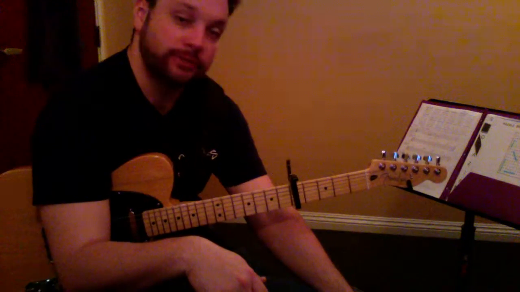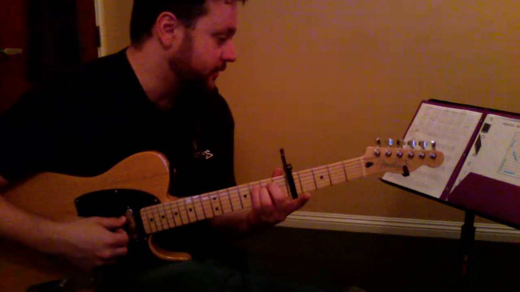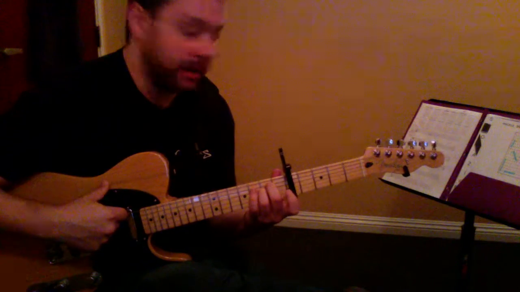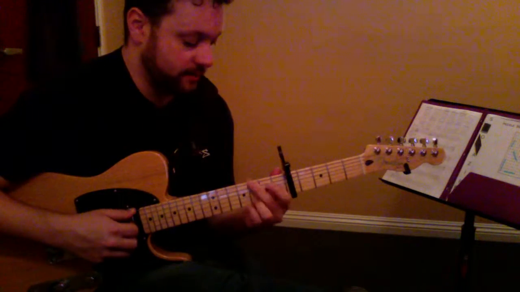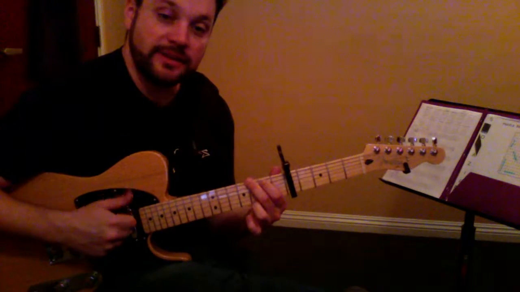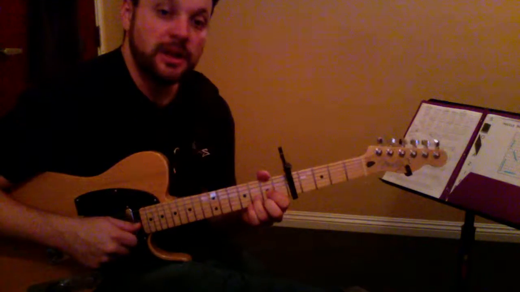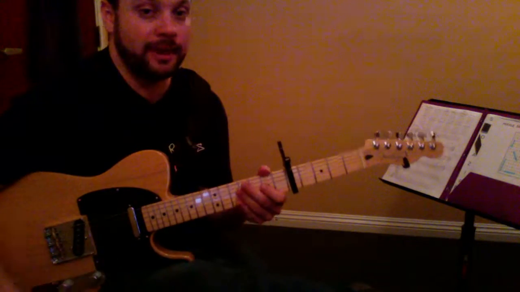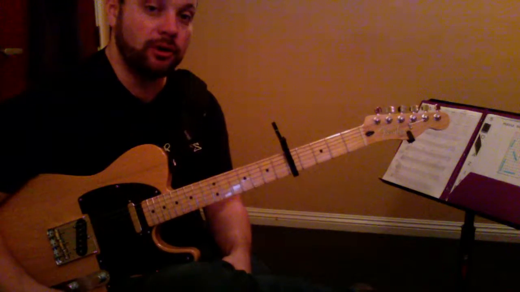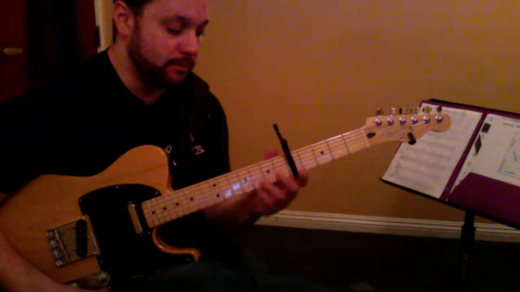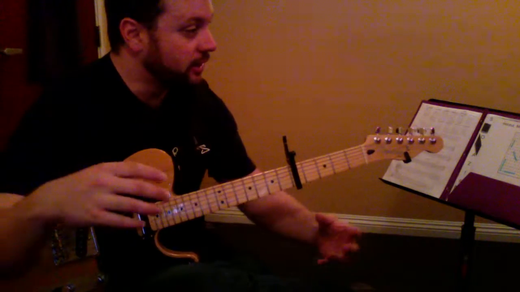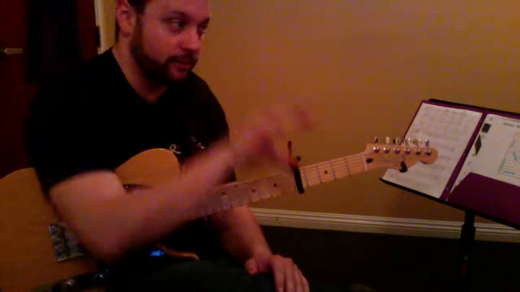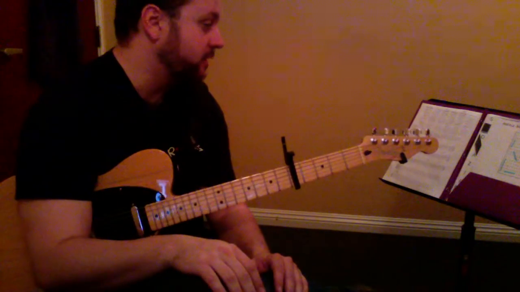So, if we look at the verse part of the song, we have E minor, okay? And then we go to C, and then to G, and then to D. Now, the question is, how can we make this the most economical motion, right? That's what we call that, economy of motion, trying to use the least amount of motion to get from one place to the next, okay, in terms of these chords.